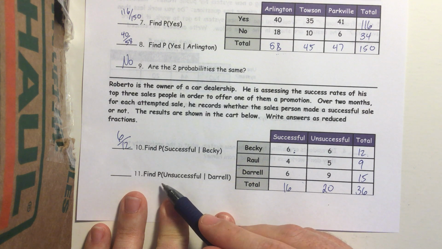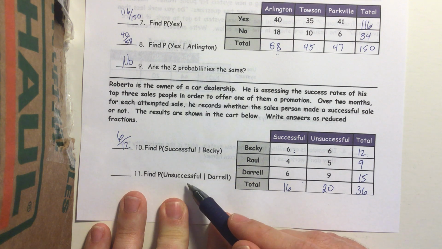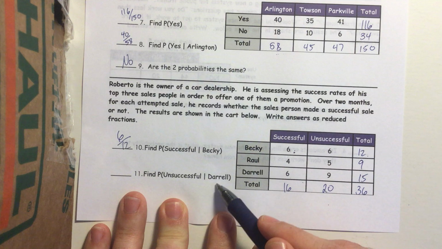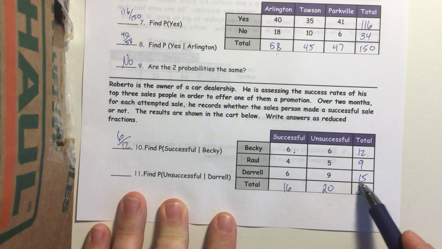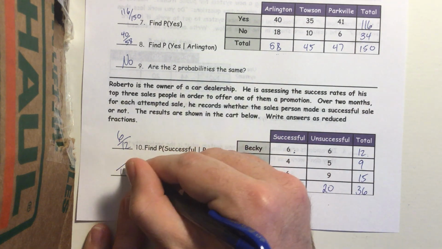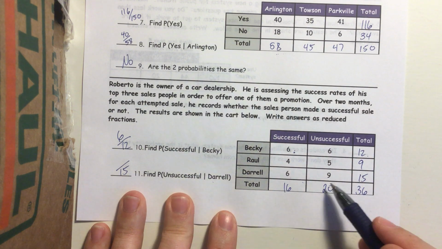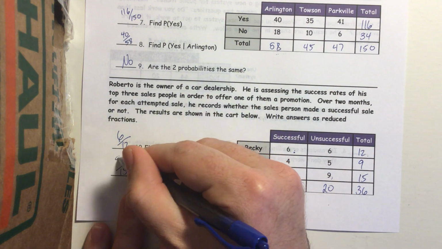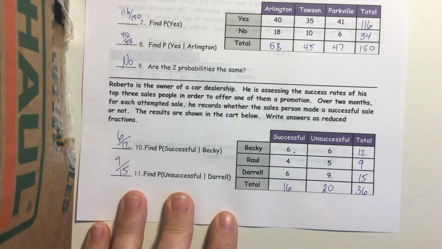So what is the probability that if we're looking at Daryl, he had an unsuccessful sale? So take your Daryl number. Daryl had 15 total interactions with customers. How often was he unsuccessful? He was unsuccessful 9 times out of that 15.